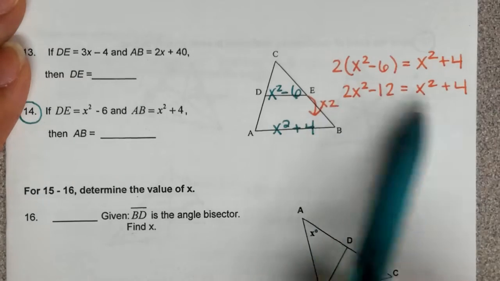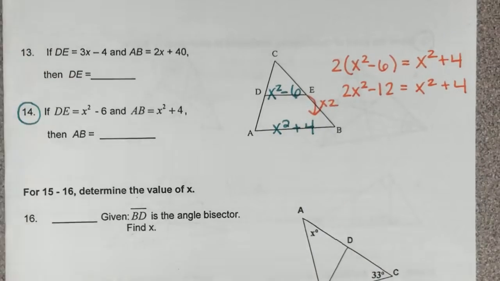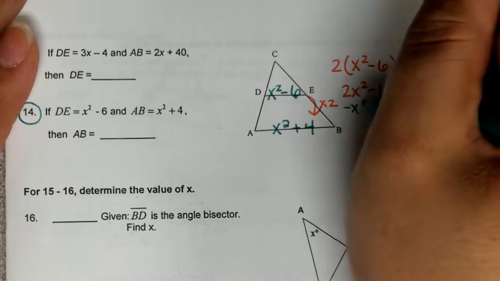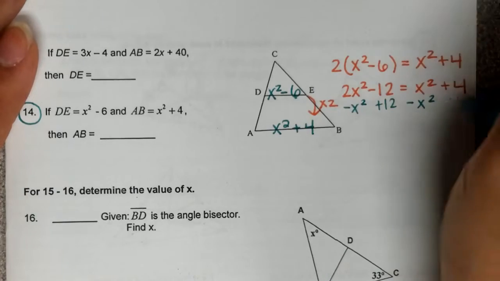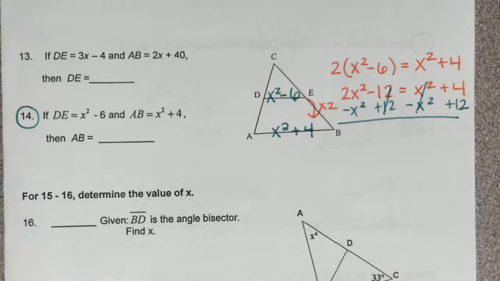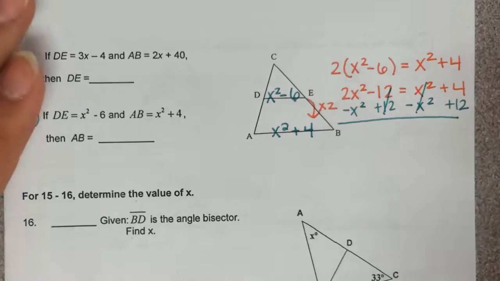Do you see how it has x squareds, but it has no x, just x by itself? Then I can just move everything together that is alike. I'm going to move my x squareds together, and I'm going to move the numbers together. I don't need to make it equal 0 because there's no x to factor. You could have factored. I'm not going to. Yeah, if you factored, you should still get the same answer.